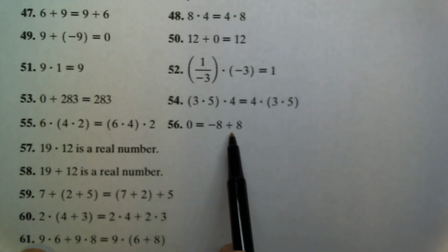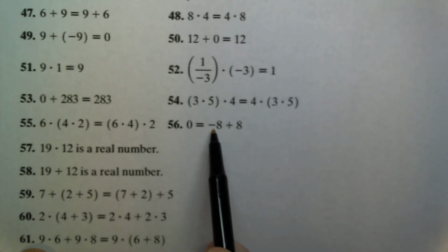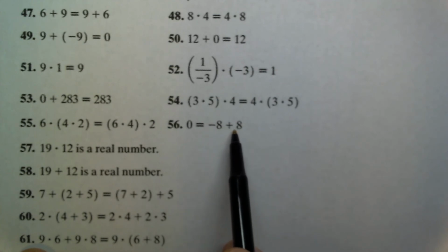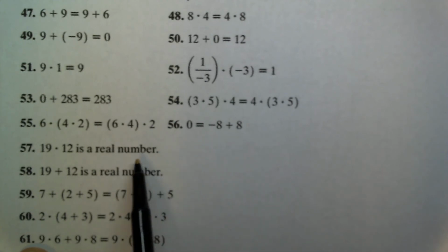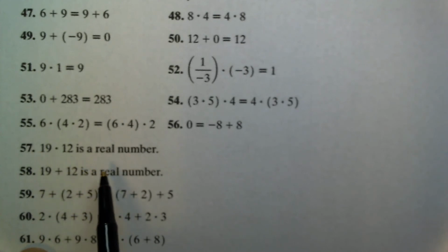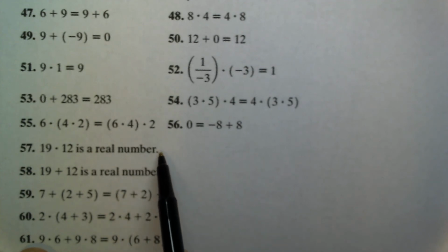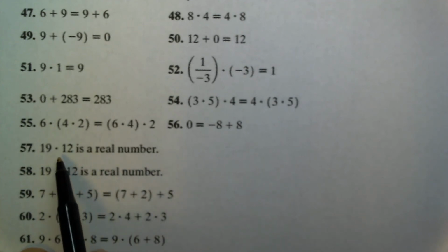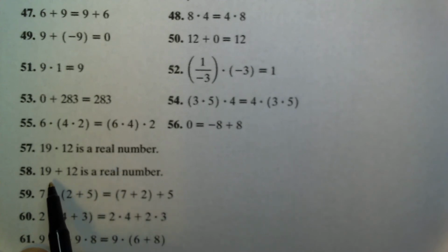0 equals minus 8 plus 8. We have the additive inverse. Minus 8 is the additive inverse of 8, so the sum is always equal to 0. And the statement 19 times 12 is a real number is the closure property of multiplication. In other words, that result, that product, is a real number. So that's an example of the closure property under multiplication.